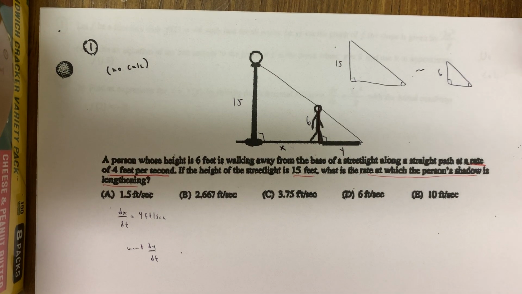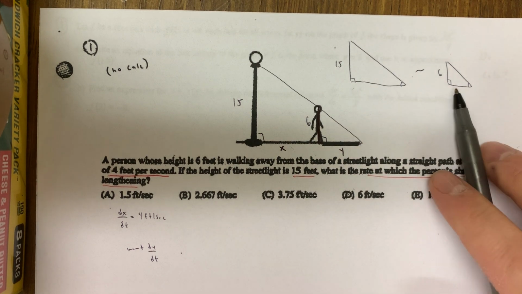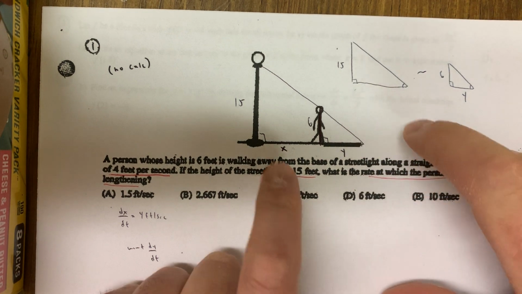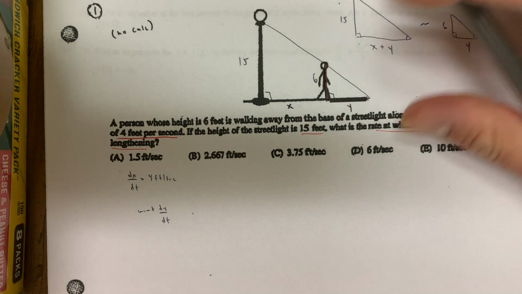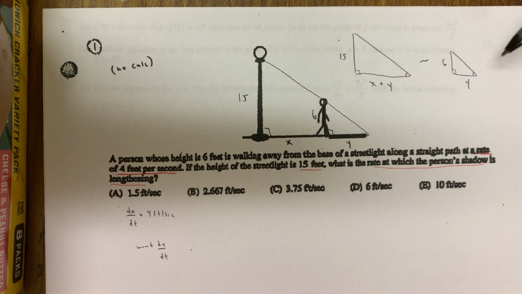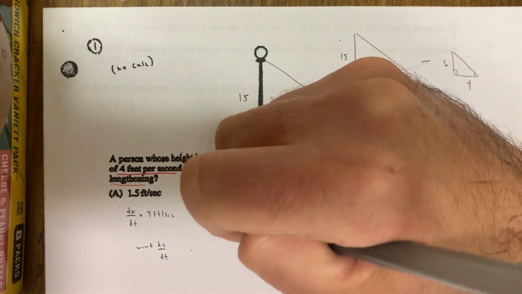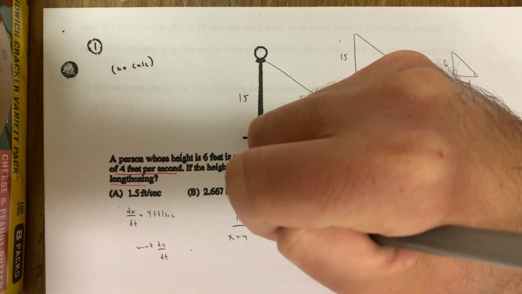Corresponding sides of similar triangles are in proportion. You want an equation, okay, that relates x to y. Well, remember, this distance right here would be y. This distance right here wouldn't be x. It'd actually be x plus y. And now we could actually set up a proportion. There are many different proportions. You could say 15 over 6 equals x plus y over y. Don't cancel the y's. I'll say 15 over x plus y equals 6 over y. That's a nice one. So 15 over the quantity x plus y equals 6 over y.